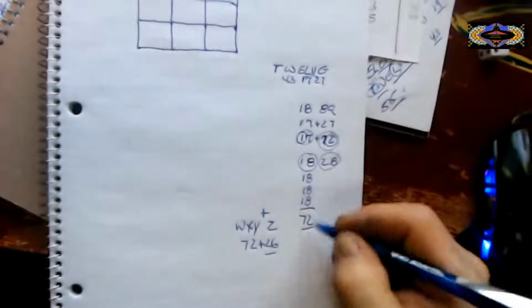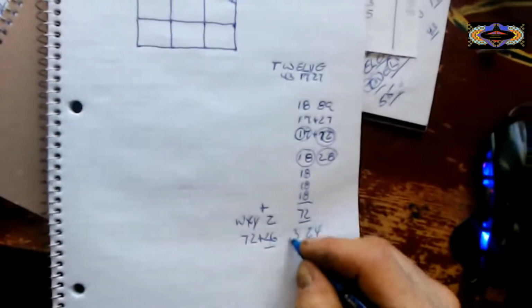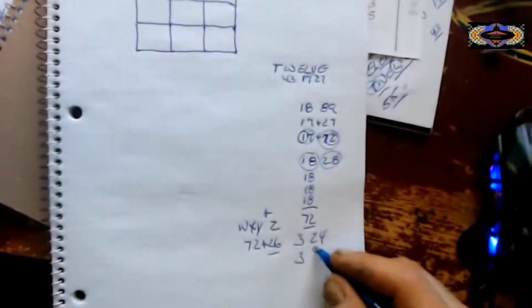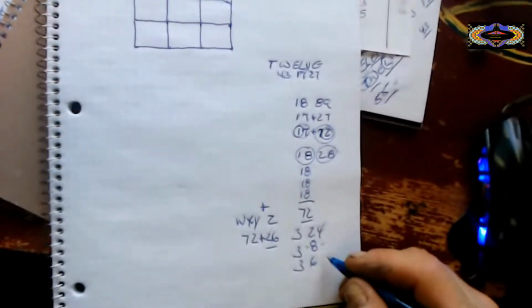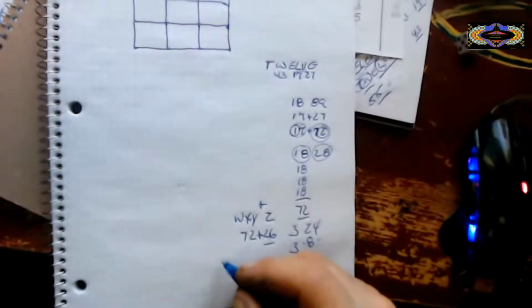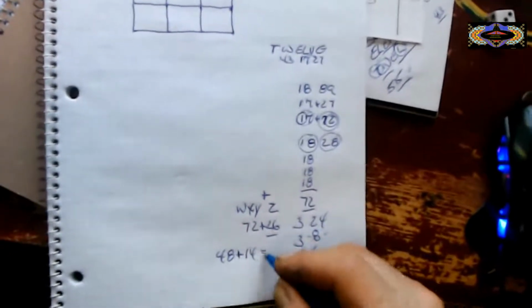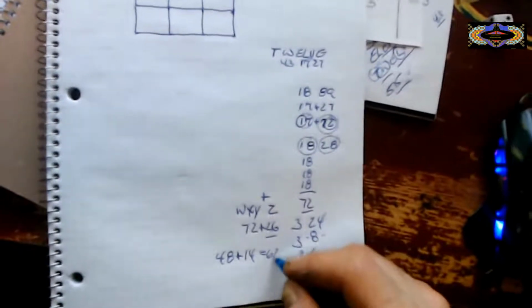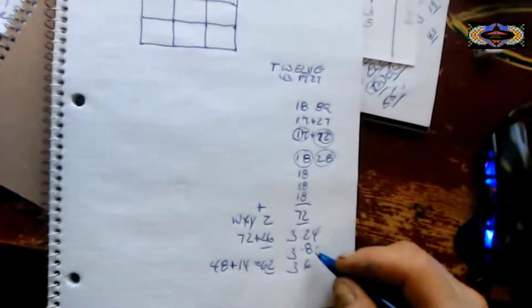72 and 26. This 72 is not actually 72. It's 24 and 3. 3 and 8. 3 and 6, creations of the heavens. 14, AD, DNA, creation of the DNA. 48 and 14 equals 62. Let me re-look at what I just said.